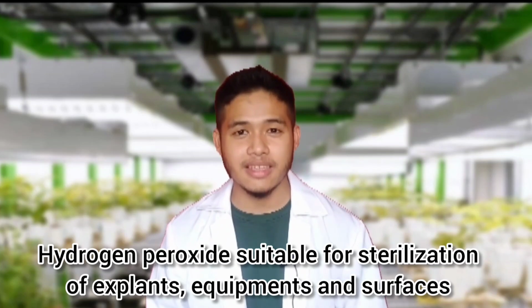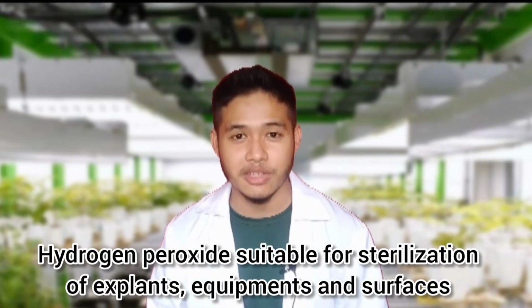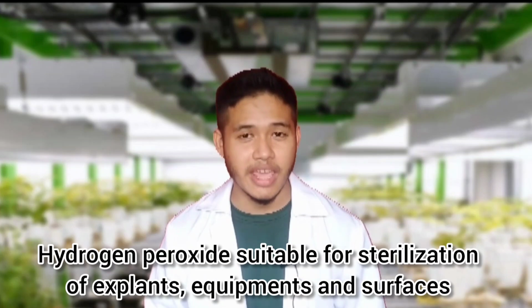Overall, hydrogen peroxide is an excellent chemical for sterilizing explants, equipment, and surfaces in any lab, as it has few side effects compared to the other two.